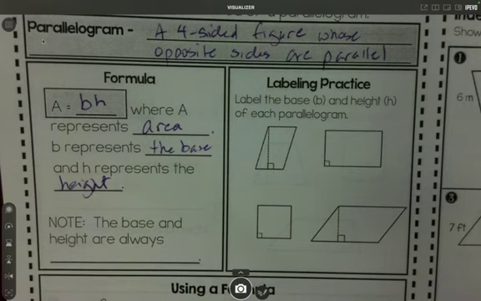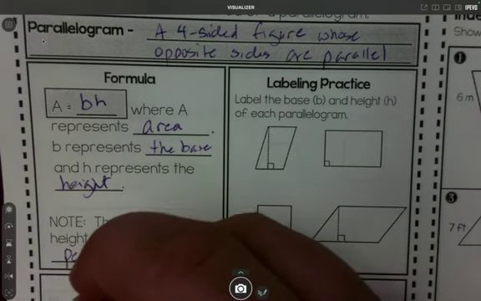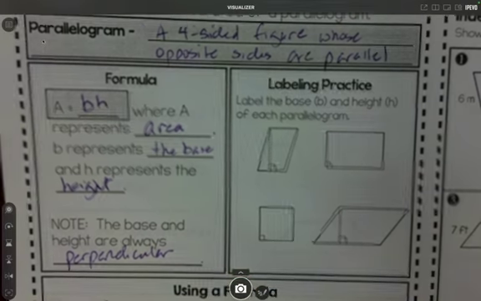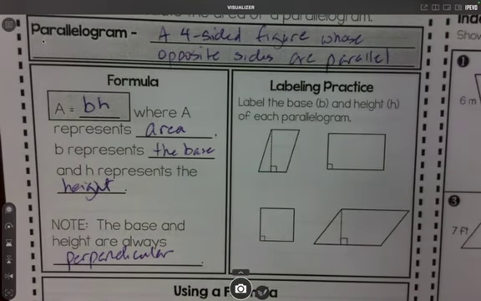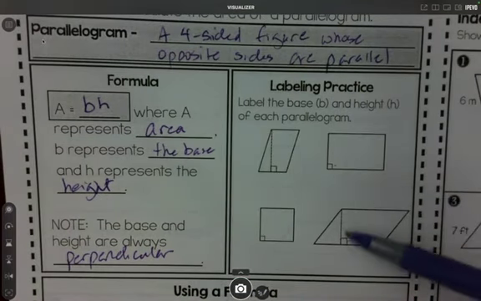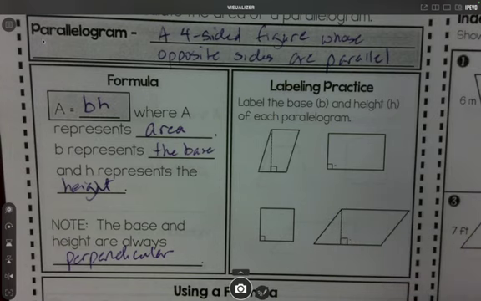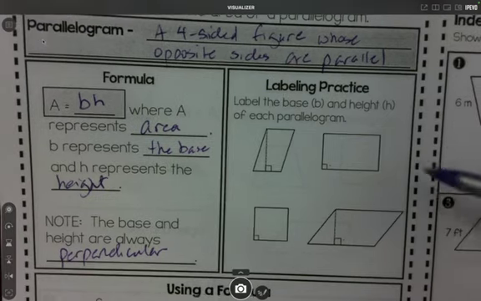And the base and the height for parallelograms are always perpendicular. If you notice, all four of these have a right angle labeled. That's showing you that the lines that are connecting them are perpendicular.